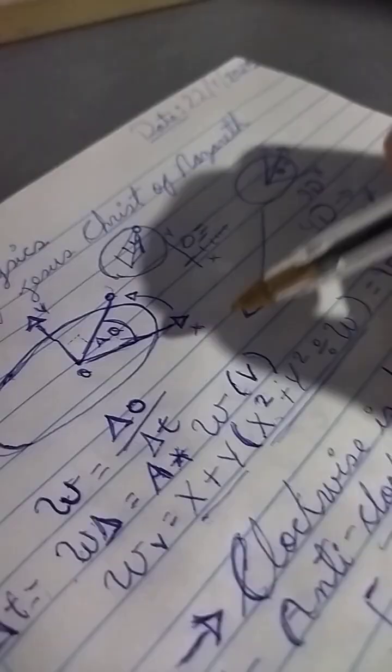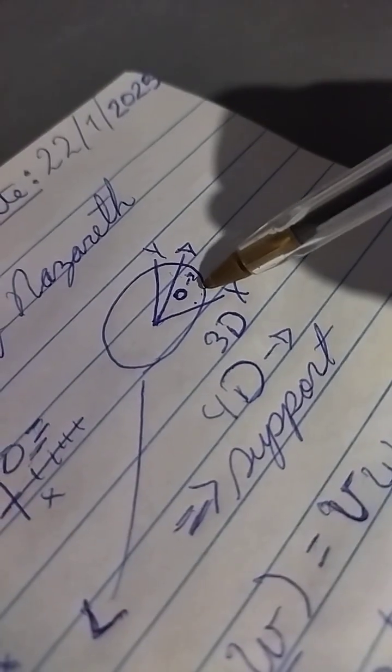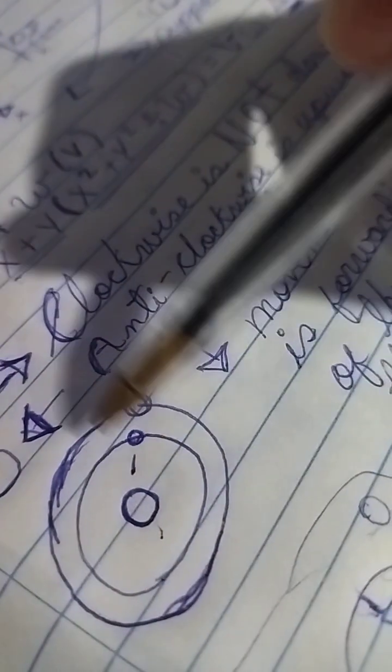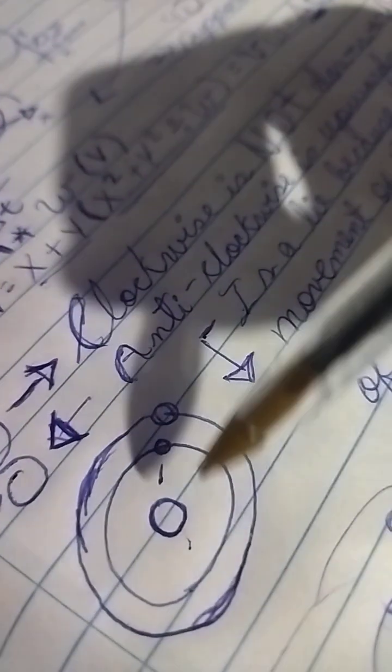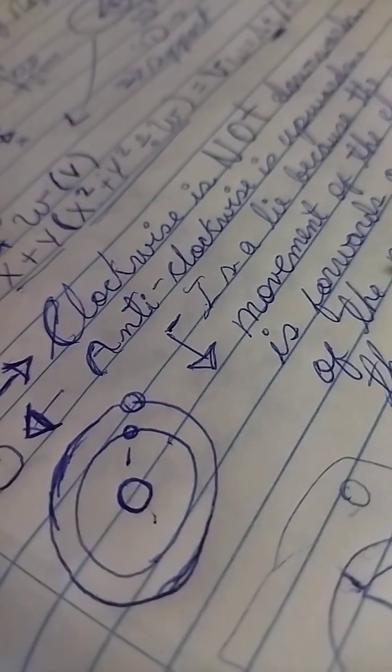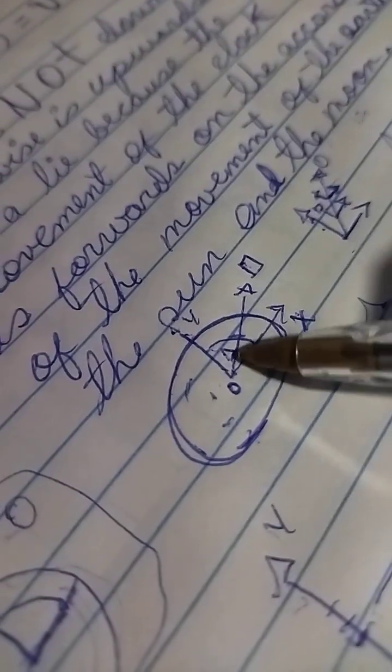But having in consideration that the movement is not going to be just like a normal circle, just like this one. You see this one? This is the Earth. This is a normal circle, and this is not exactly the same as this one. This one is a transition here.